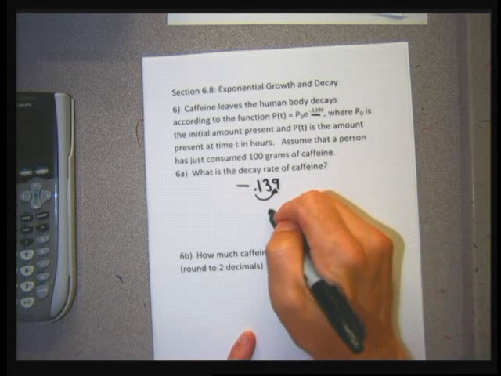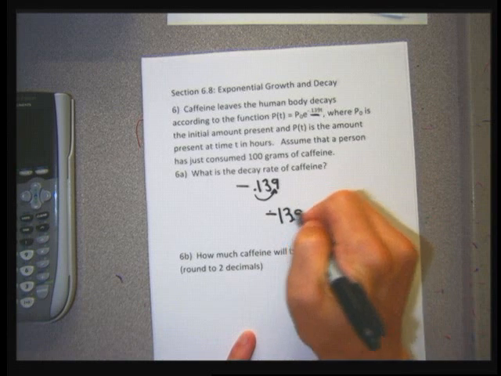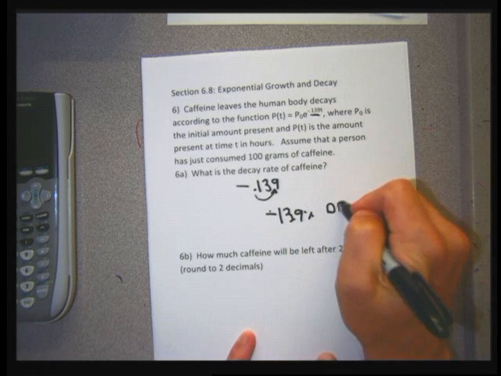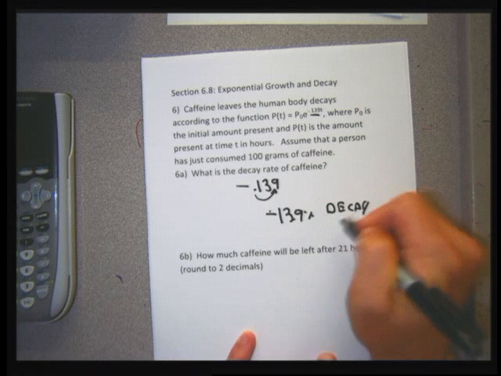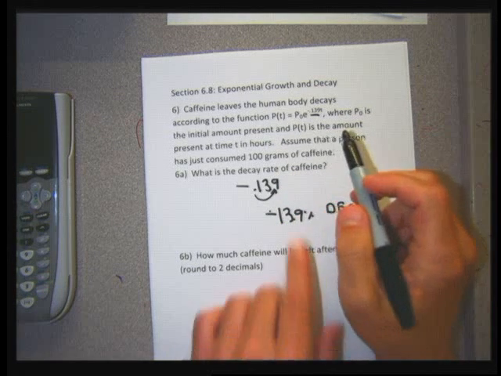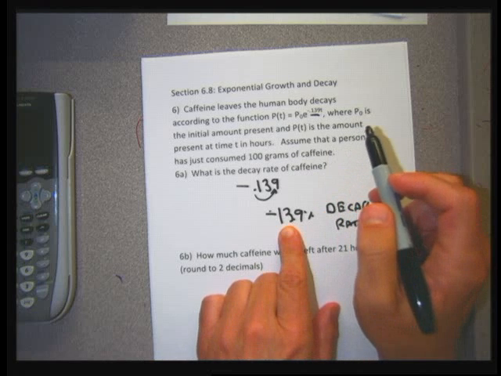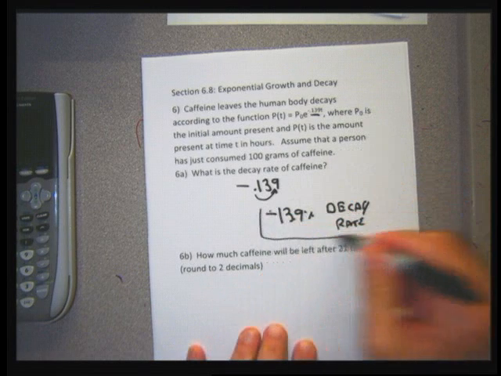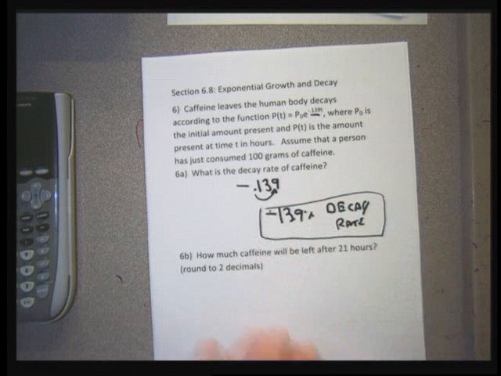The growth or decay rate is the number left of the t in the exponent, written in percent form. So it's going to be negative 13.9% is the decay rate. And that's in hours. So every hour, 13.9% of the caffeine that you consumed leaves your body, or 13.9% of the caffeine that's left in your body goes away. So that's an hourly decay rate.